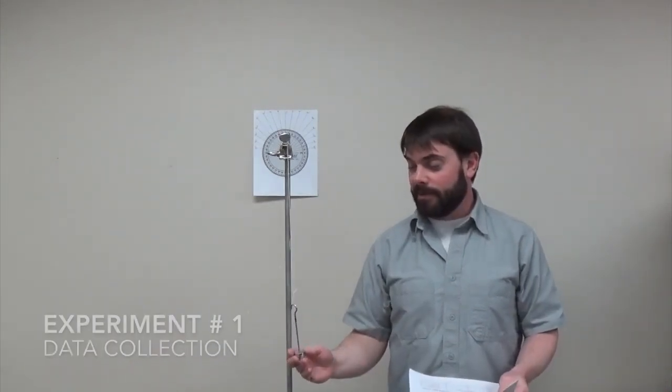So what we're going to do here is 3 time trials for 2 washers. This will be our first set of data going across. Right now I have 2 washers on here. I'm going to pull this back to a set angle, and I'm going to record 5 oscillations, and I'll give you guys a time as we go through. So here will be time 1 for 2 washers.